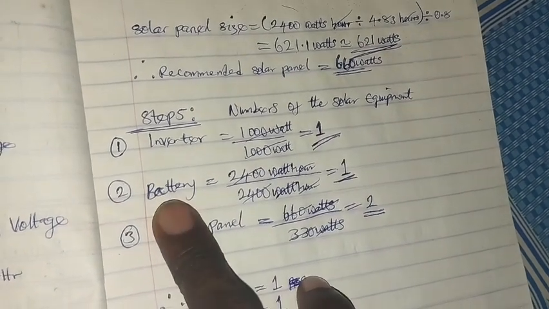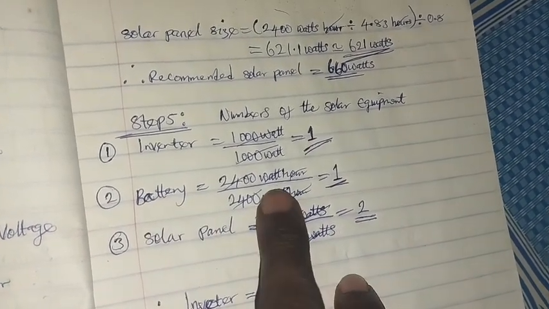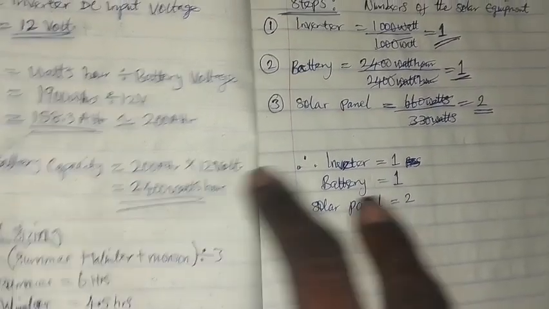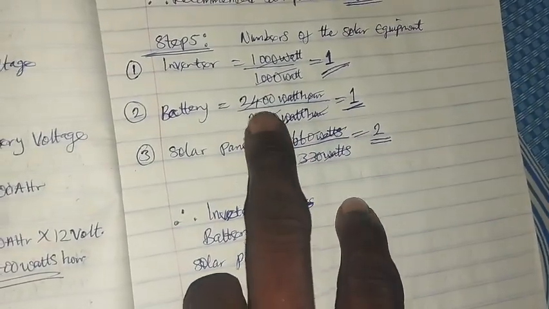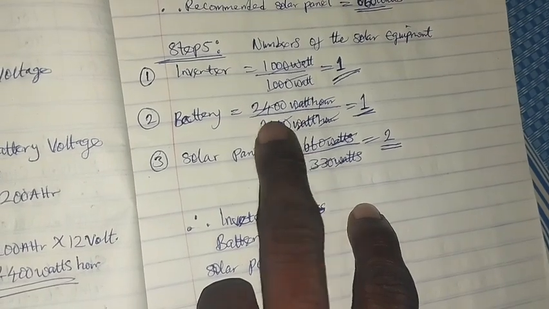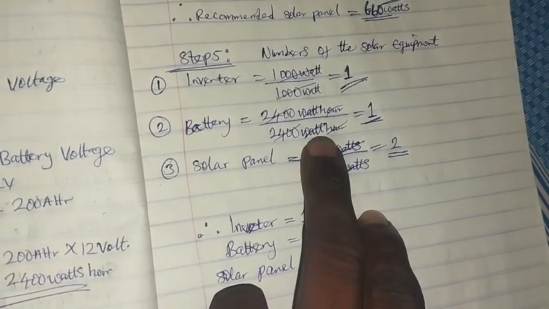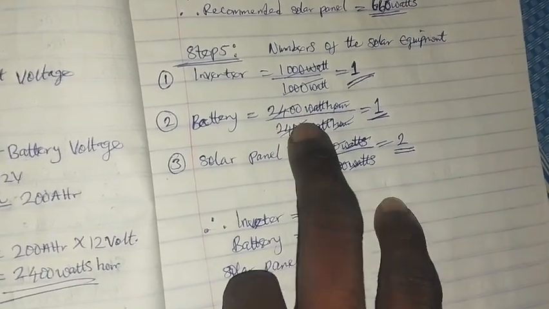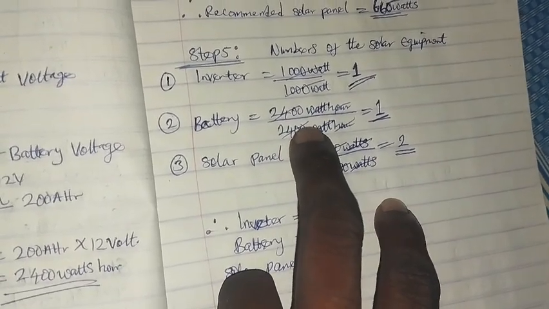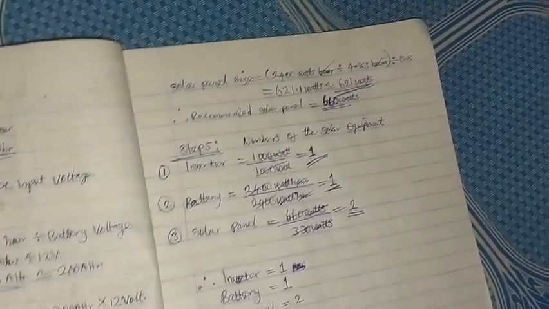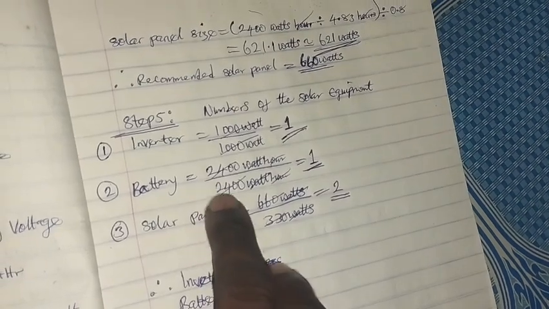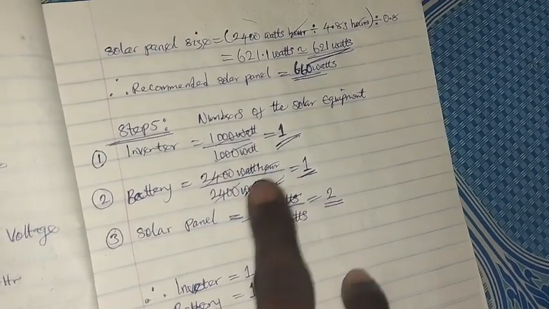The same thing goes for the battery. Remember our battery capacity was 2400 watt hour. Now we say 2400 watt hour divided by 2400 watt hour. This one is available, although we can still go for something under, but it's recommended to use the exact. So this divided by this is equal to 1.